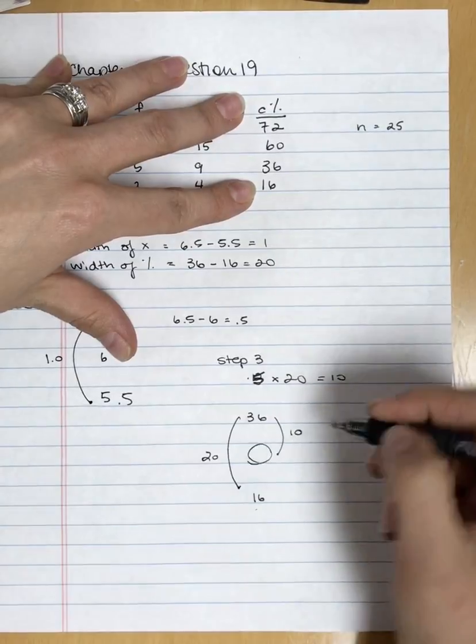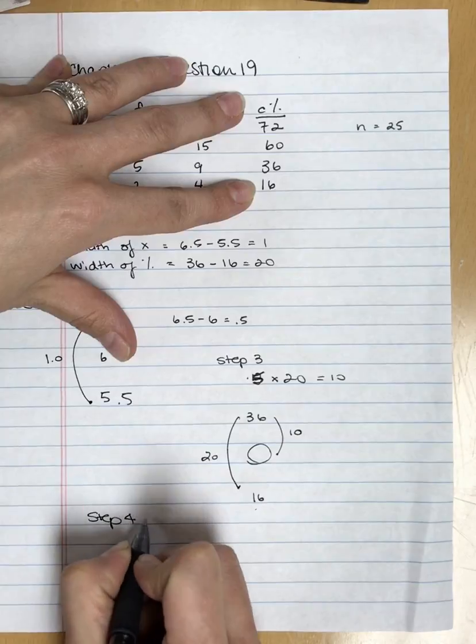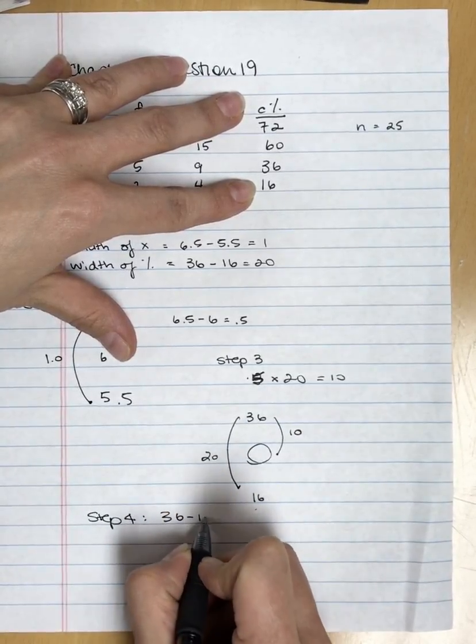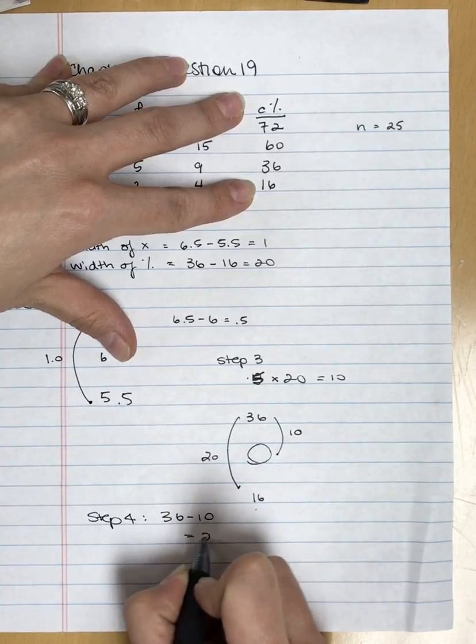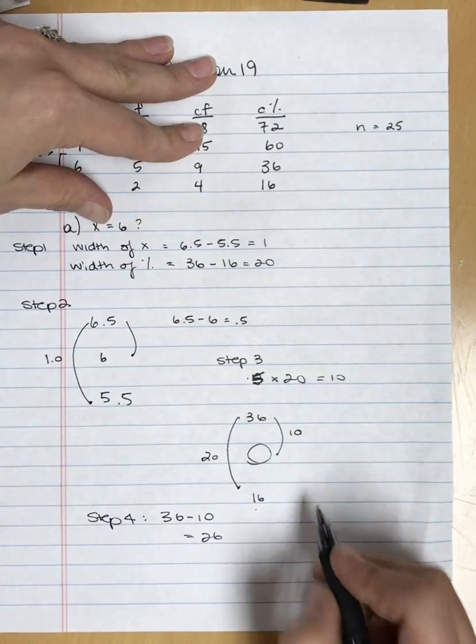So if we go down 10 from 36, that's step 4. What we do is 36 minus 10, which is equal to 26. So a score of 6 is equal to the 26th percentile.